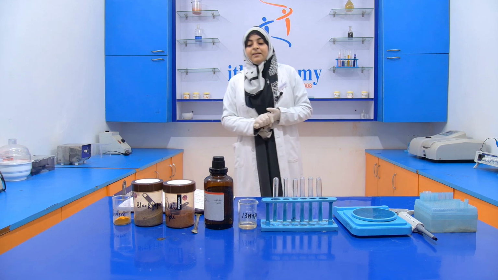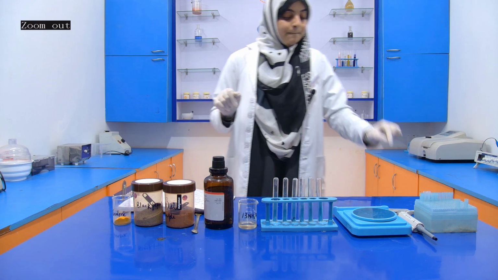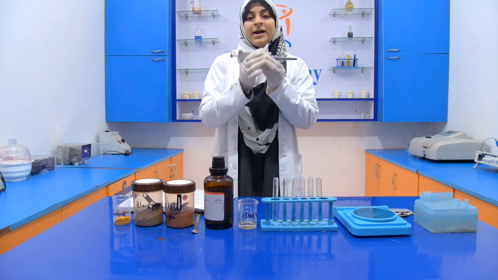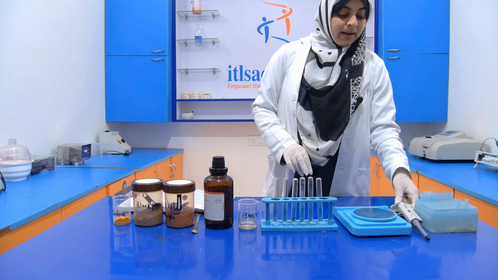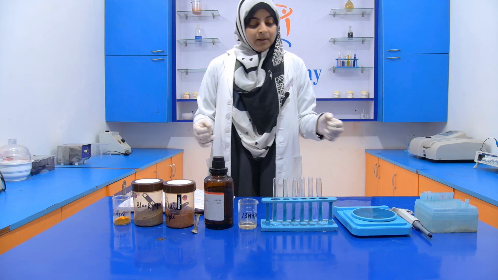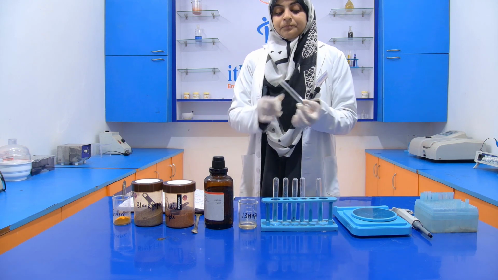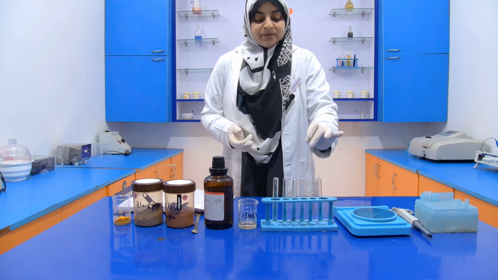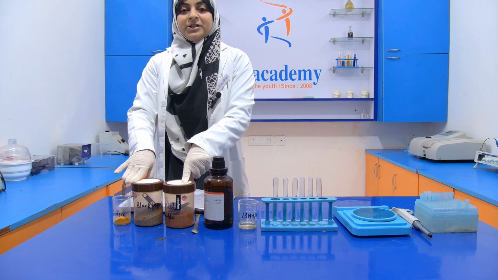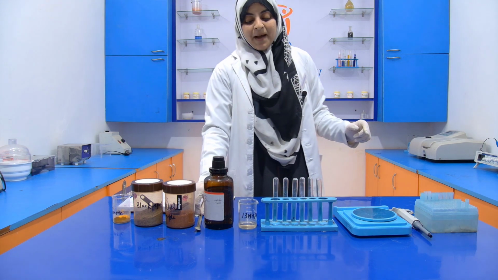Now come to the experiment. For performing this experiment, we require this setup. We require a micropipette of 1000 microliter or 1 ml. Then we require a micropipette tip. We require a weighing balance for weighing the sample. We require aluminum foil. We require test tubes obviously for performing the experiment, and a test tube stand. Then we require these three samples: red chili powder, black pepper and turmeric. Then we require a spatula.